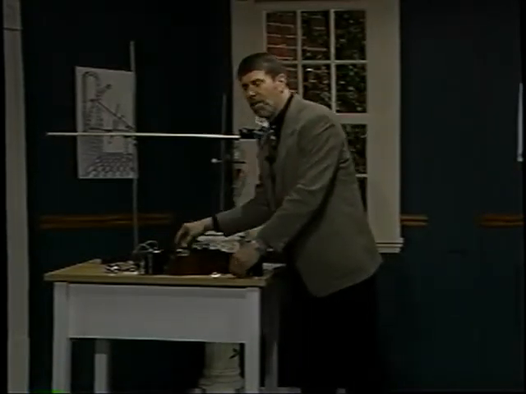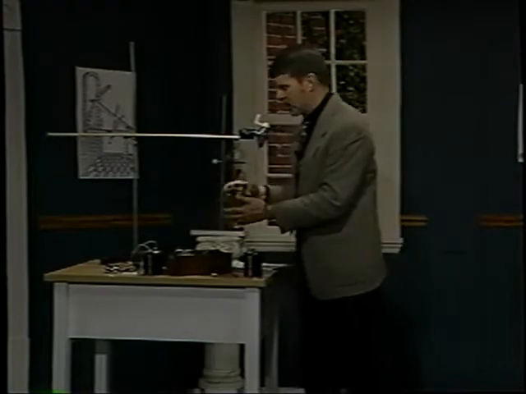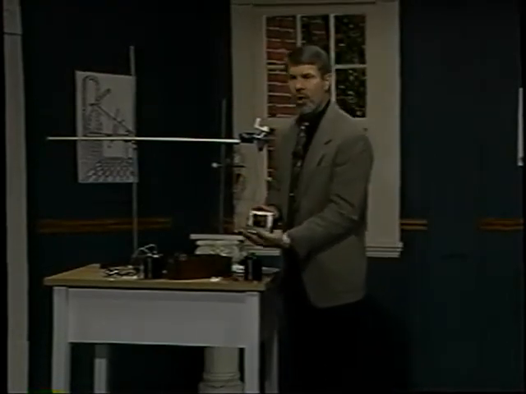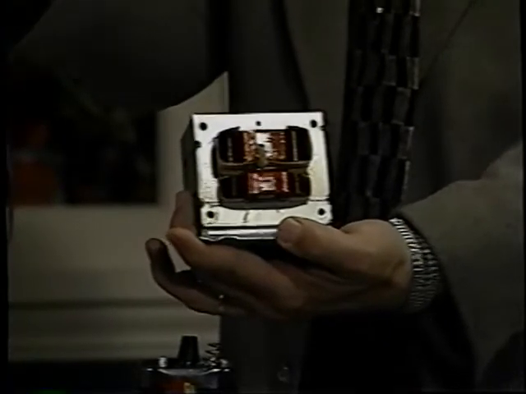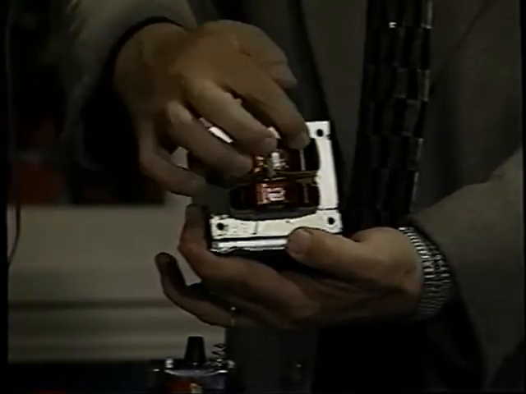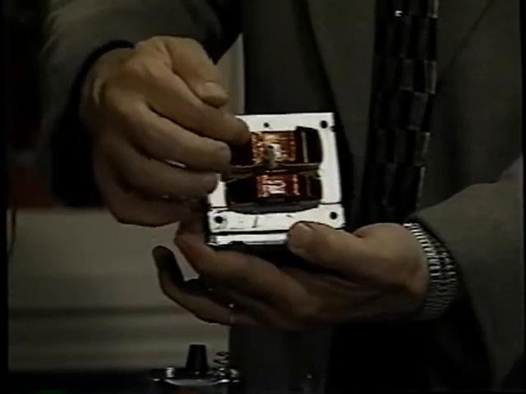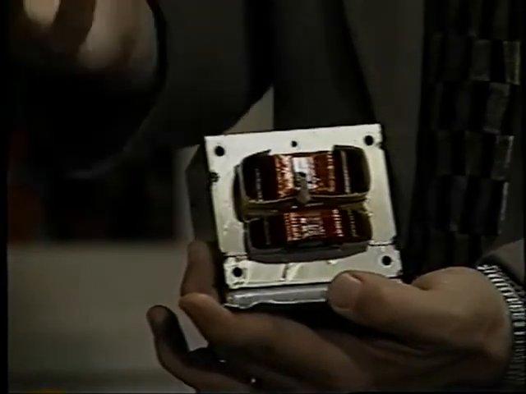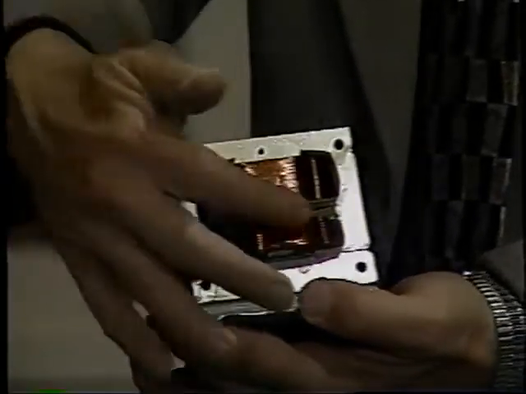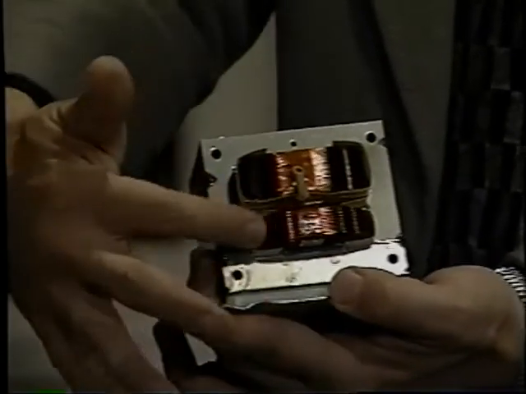In our everyday lives, however, we use this all the time in devices called transformers. In a transformer, you put electrical current from the wall outlet through one coil of wire. So electricity flows into this coil of wire, and that produces an electromagnetic field. You then always will see a second coil of wire nearby.